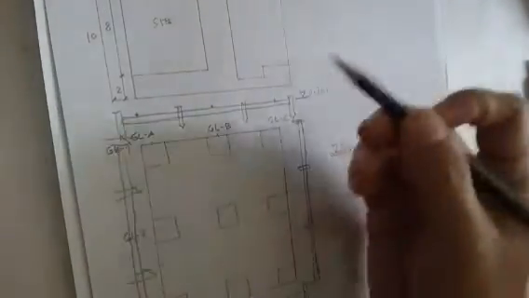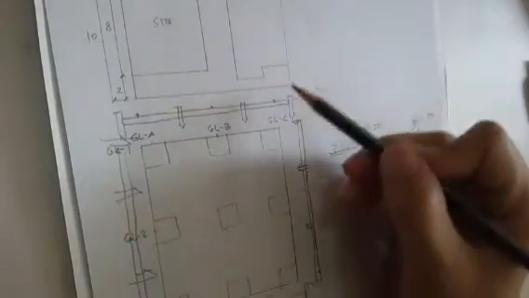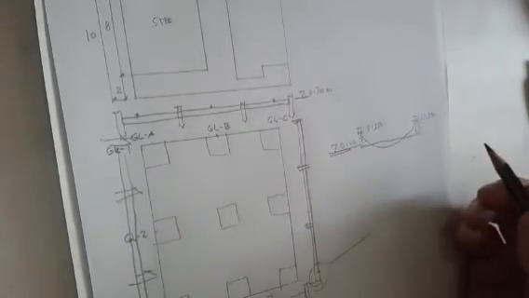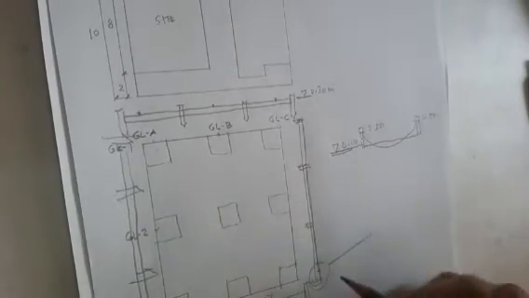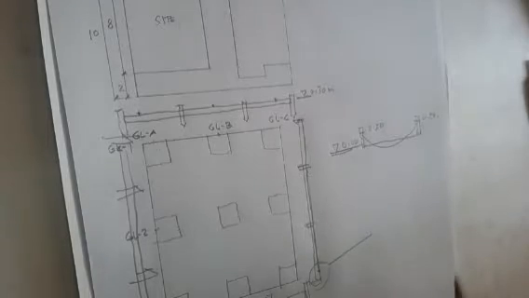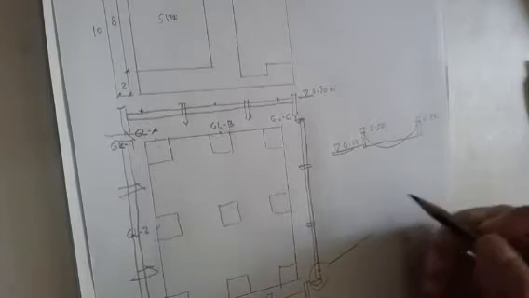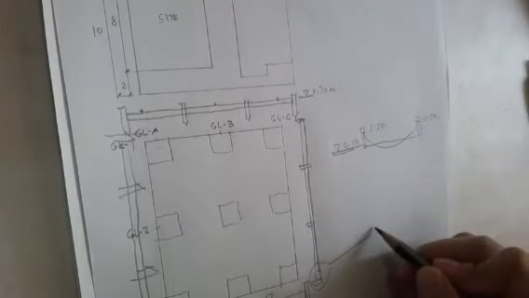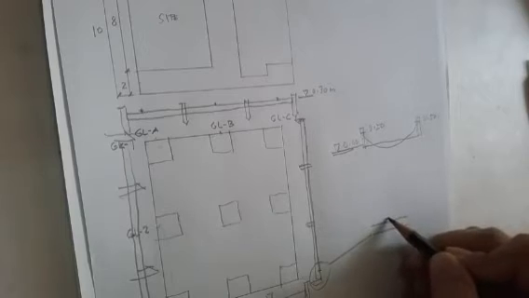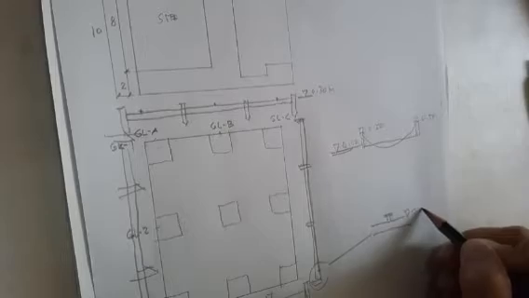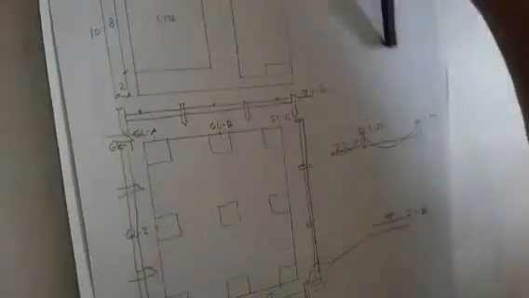If we blow up this section here, this is the nail, and this is point 3, point 3, point 3.